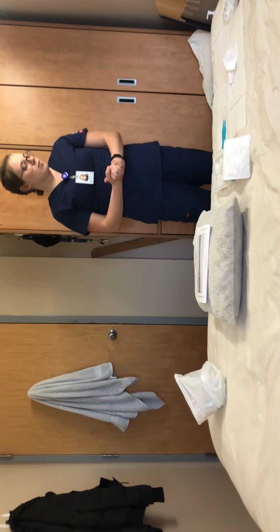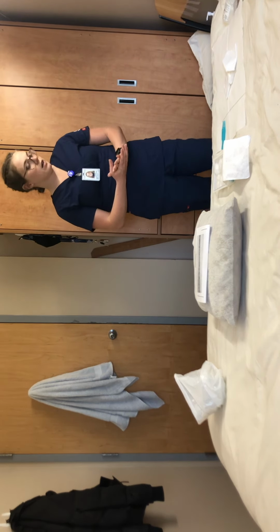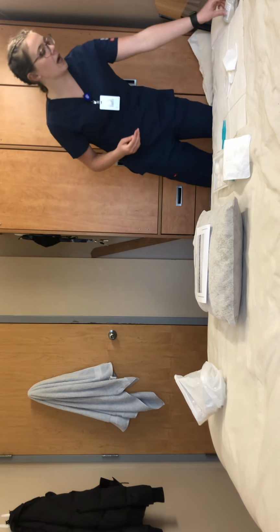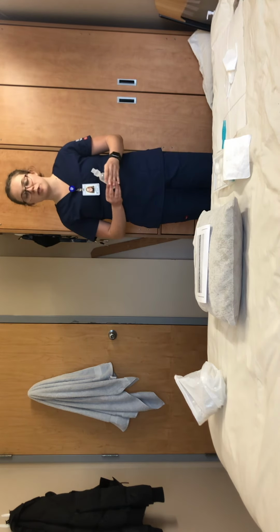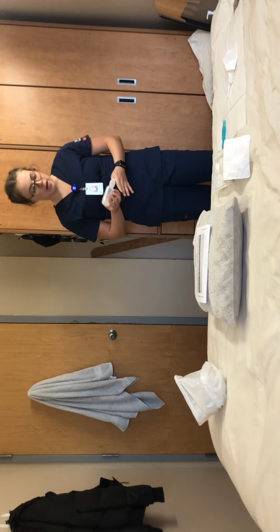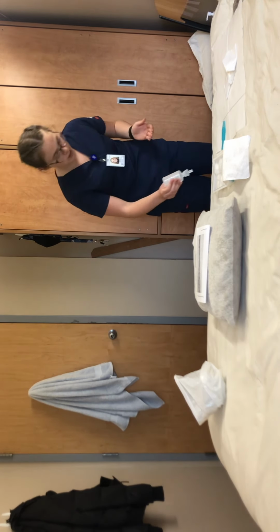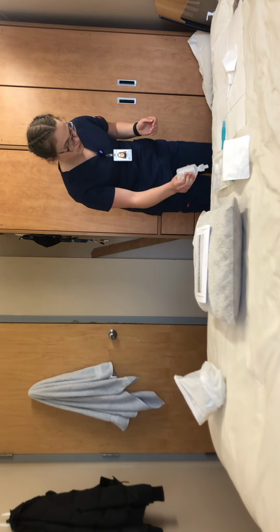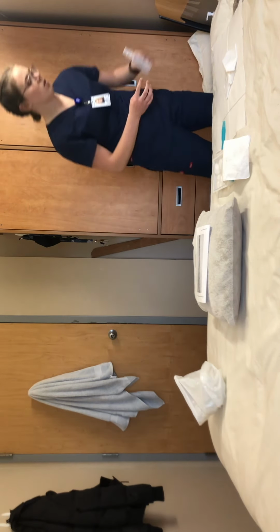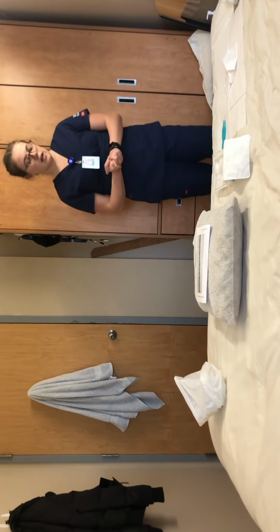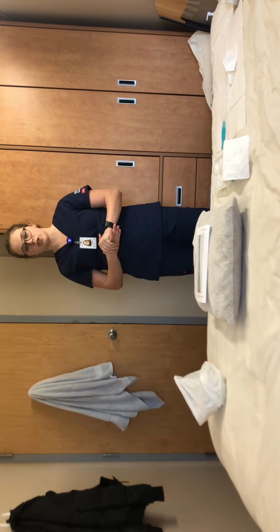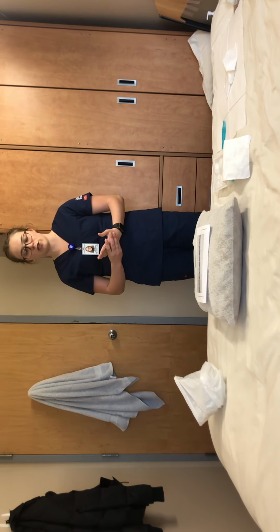Now that I have all of my dry gauze and pads open, I will be getting my solution ready. So we will just be using normal saline today, and I'll be filling up one of the wells of the cotton pads in my dressing tray, to however much I need.